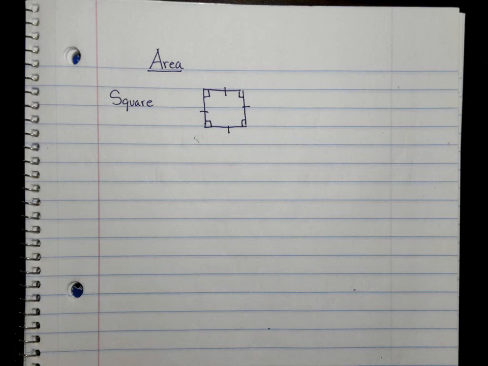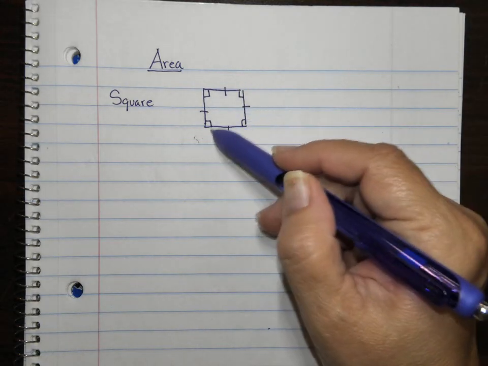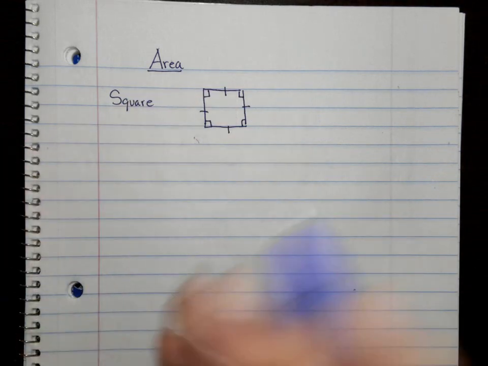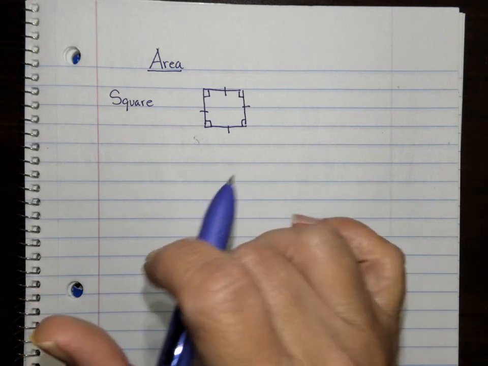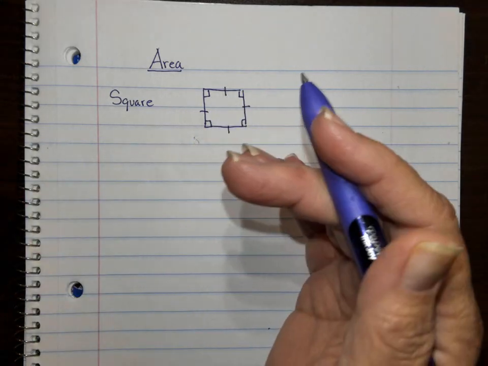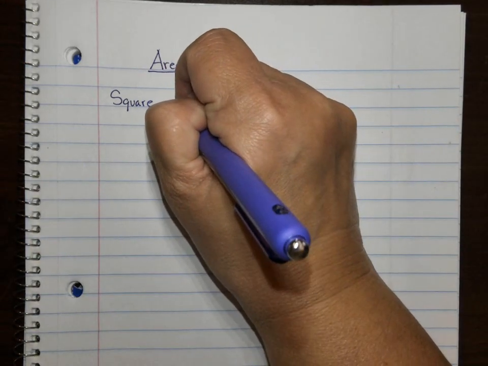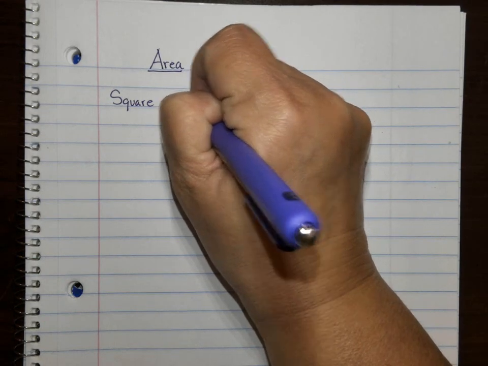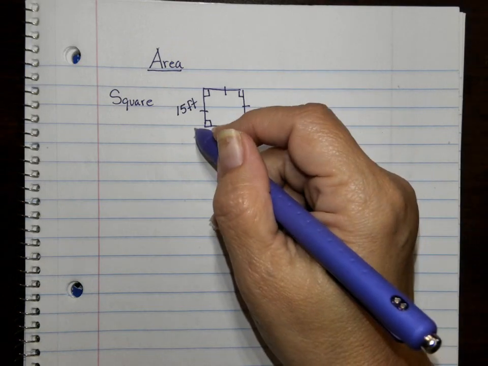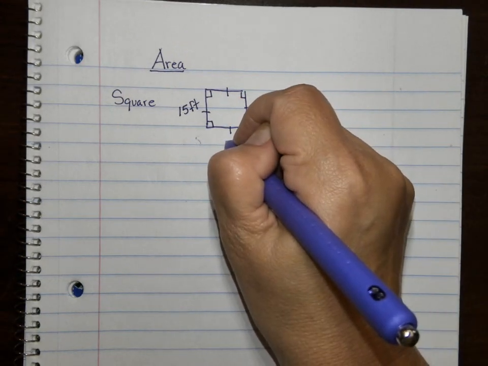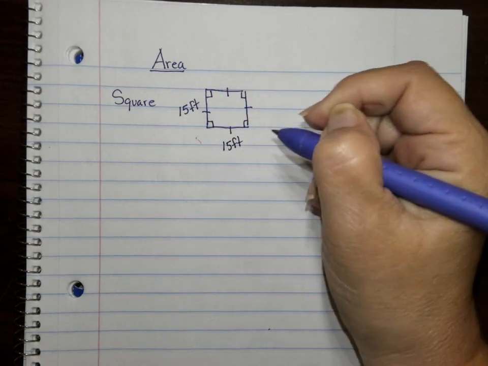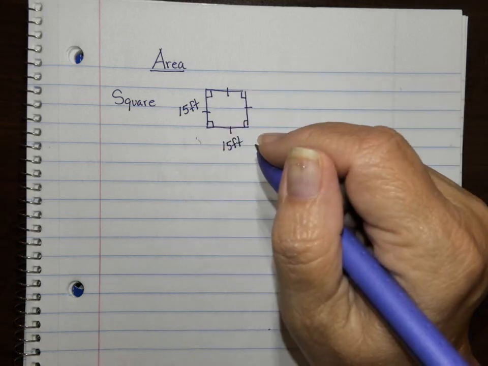So our square has 4 right angles, 4 congruent sides. And so a lot of times when they're marking the measurements of a square, they only mark one side because they expect you to know the other side, right? So if this side is 15 feet, that's going to be all they mark. But if you know it's a square, how much is this other side over here? It's also 15 feet because it's a square. And in a square, all the sides are congruent.